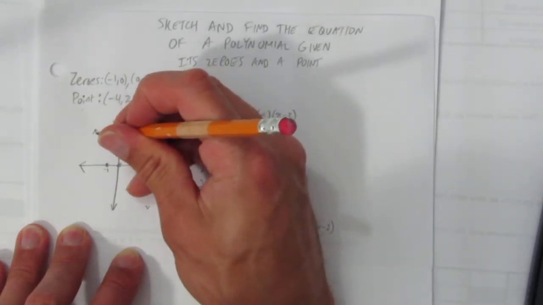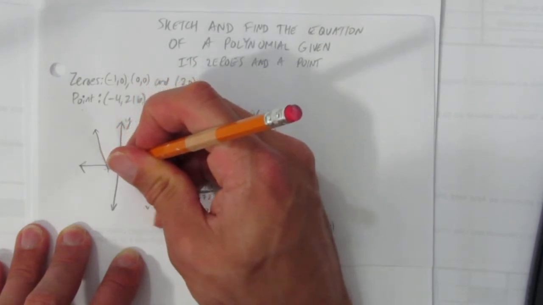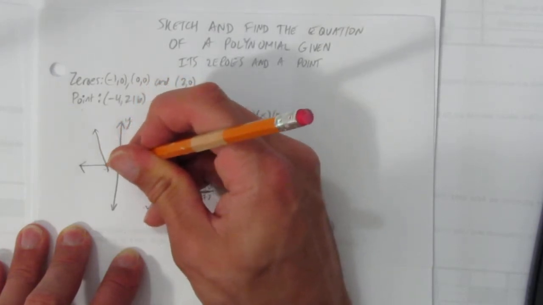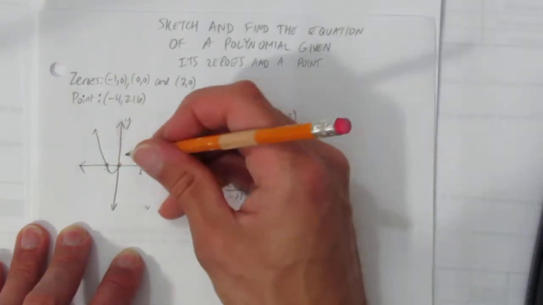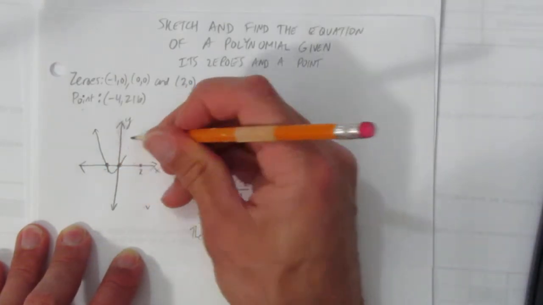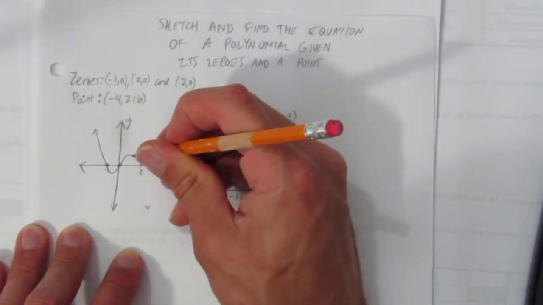So go down to this 0. It doesn't have to be perfect, but it should look like a cubic. Cross through that 0. Come up through the other one. We don't really know how high. It's just a sketch. It might go all the way up to here. It might go even higher. We don't know. But right now we're just sketching.